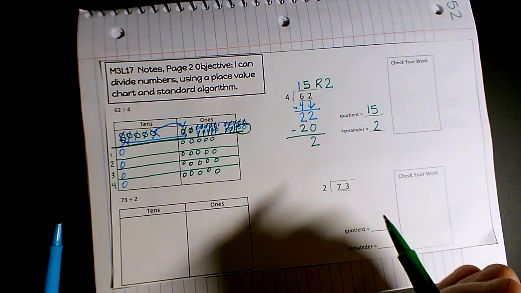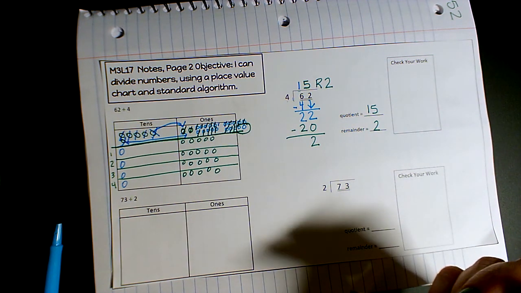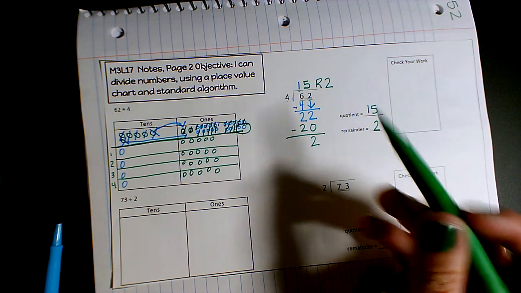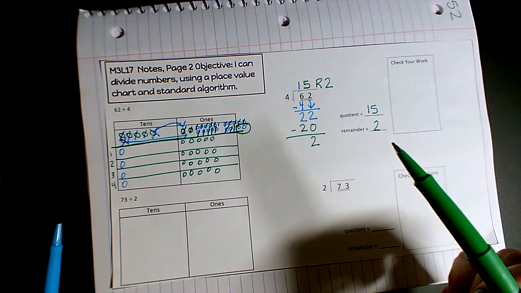Because how many did I have left over? I had 2 left over that I couldn't divide evenly. Okay. So let's check our work and see if we're right. Let's see if 15 with a remainder of 2 is going to give us 62.